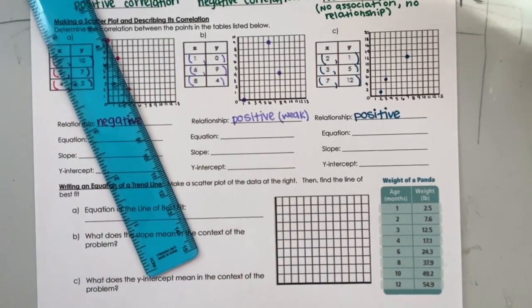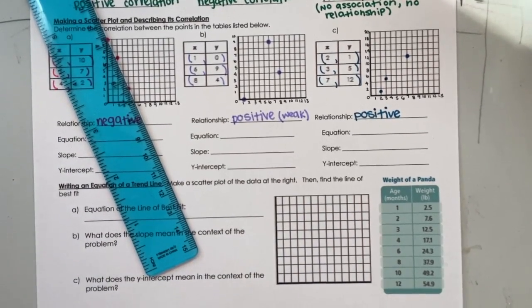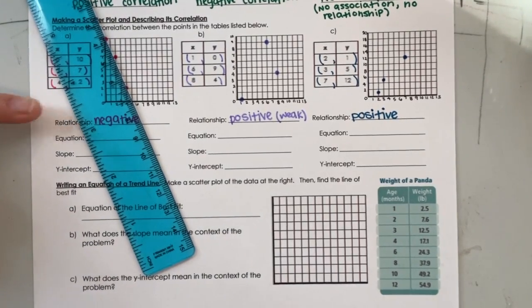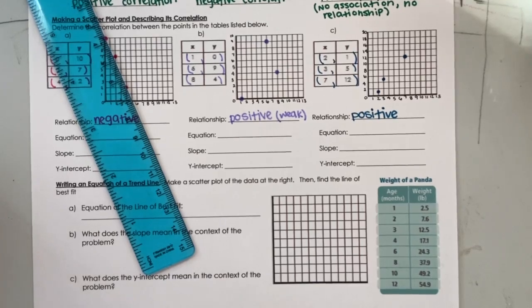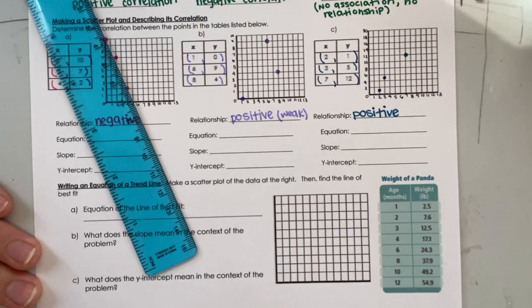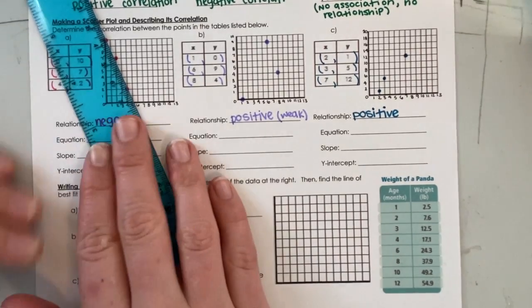So the idea here is you are creating a line that goes through as many points of data as possible, follows the pattern, so it follows our relationship, and it has the same number of dots above the line as below. So we're just trying to really center this line in our data.